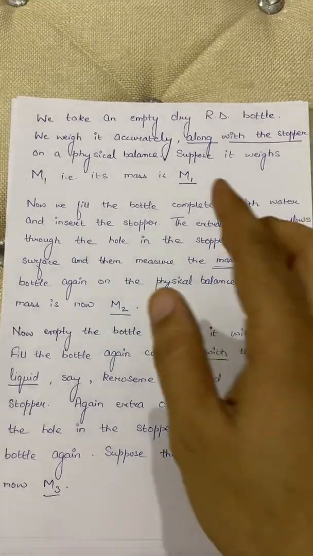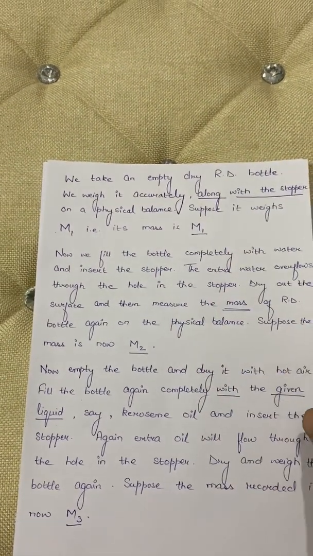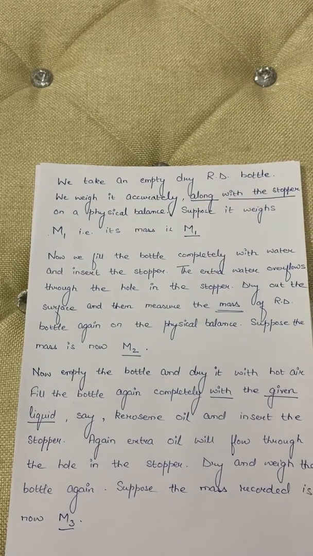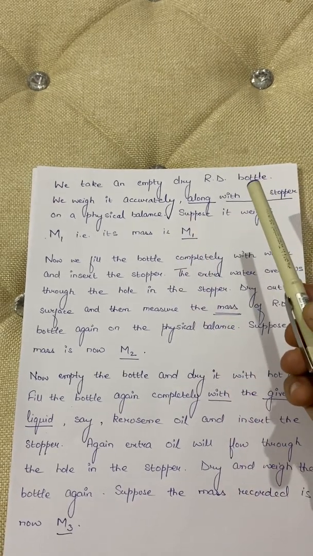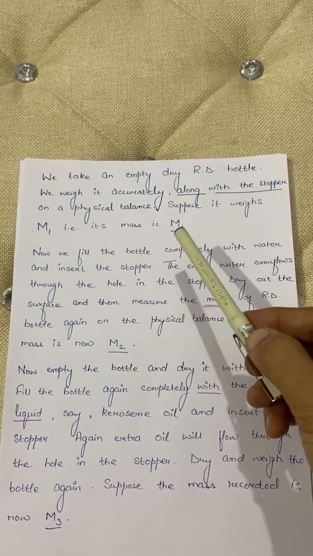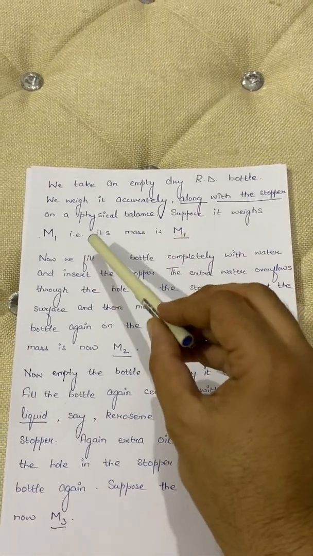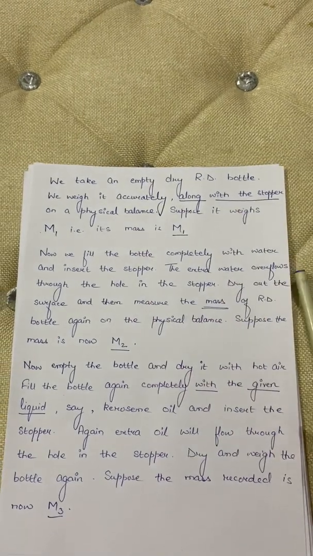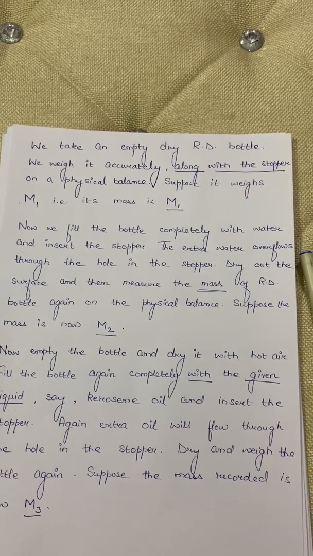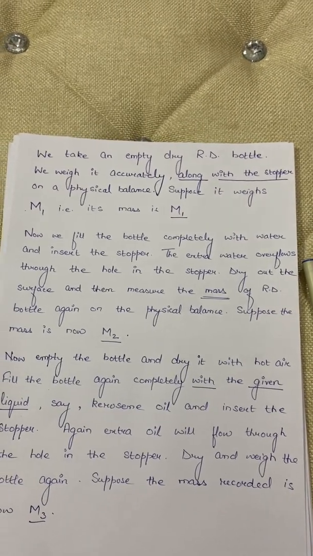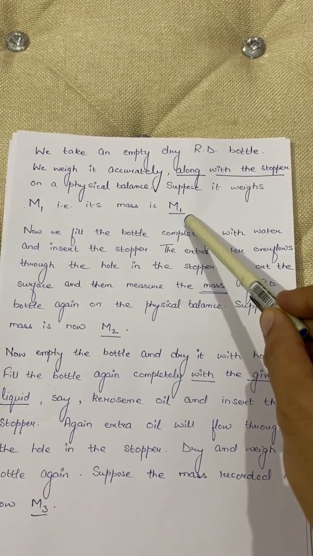Suppose we take an empty and dry relative density bottle. We weigh it accurately. And how can we weigh it accurately? By using an instrument which is used to measure mass. And what is that instrument? We have already discussed the physical balance. So we take an empty dry relative density bottle and weigh it accurately, along with the stopper, on a physical balance. Suppose the mass of that empty density bottle is M1.